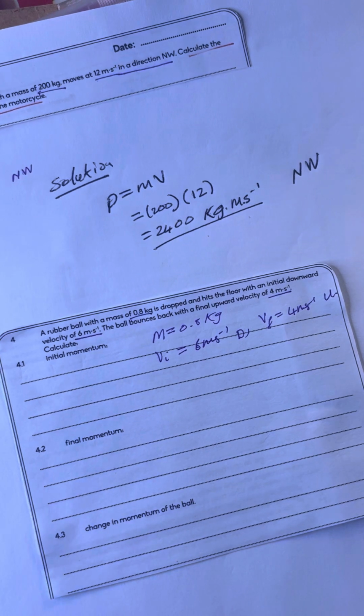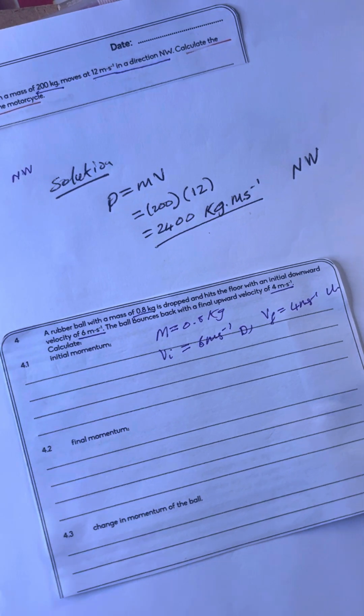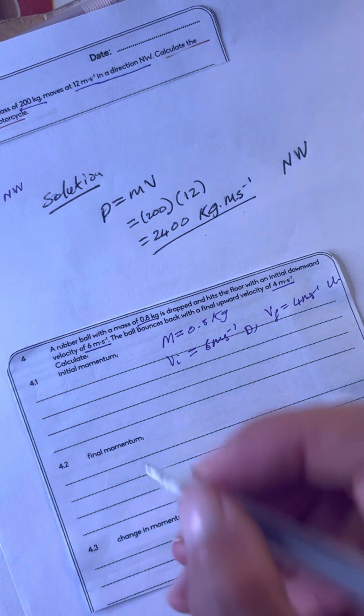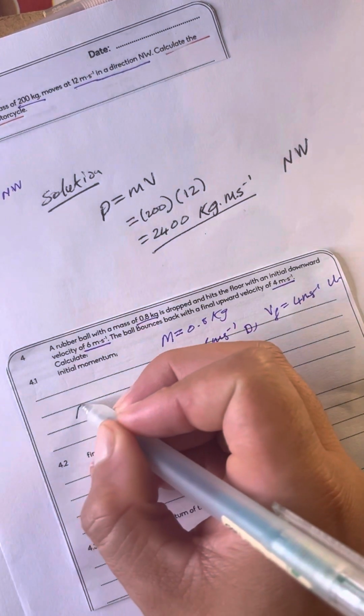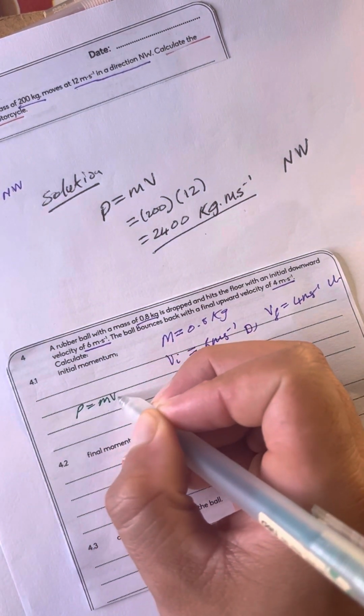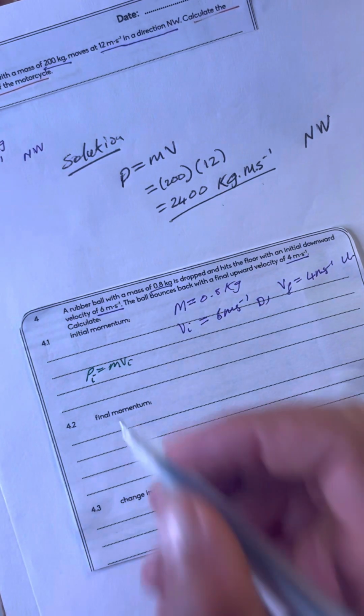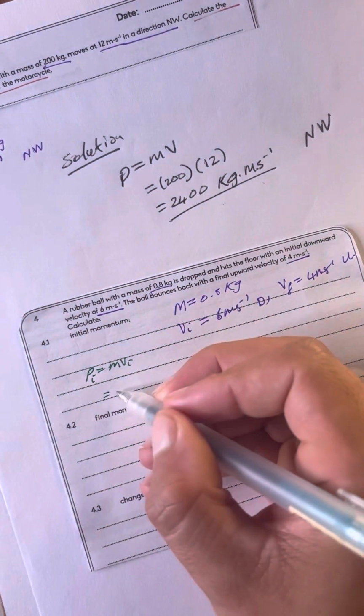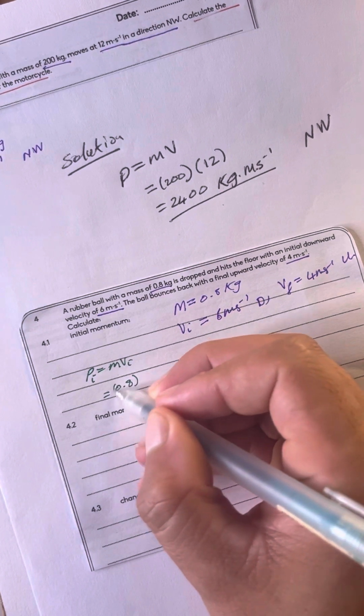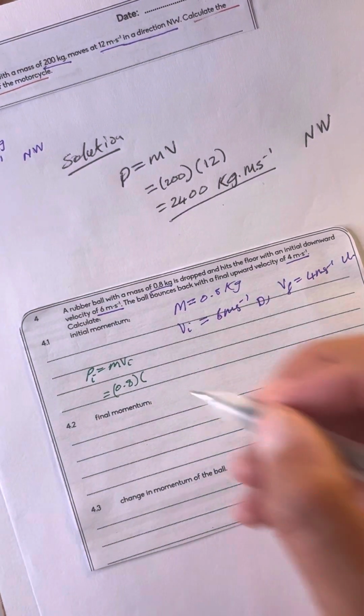So let's calculate now. Initial momentum: P_i equals m v_i. Substitute the value of mass, which is 0.8. Substitute the initial velocity, which is 6.